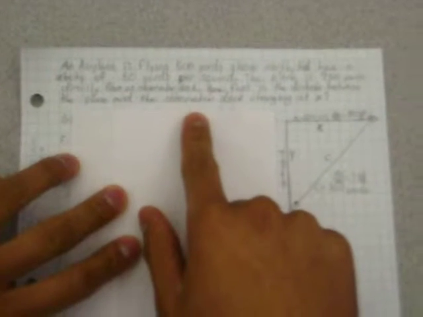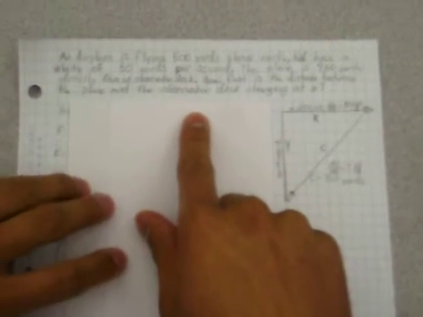An airplane is flying at 50 yards above Earth. It has a velocity of 50 yards per second. The plane is 750 yards away from an observation deck. How fast is the distance between the plane and the observation deck changing at x?